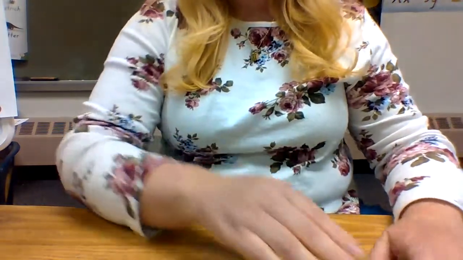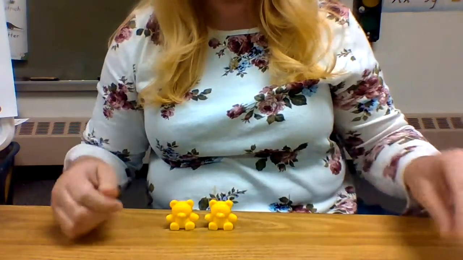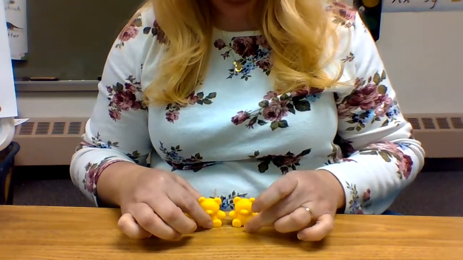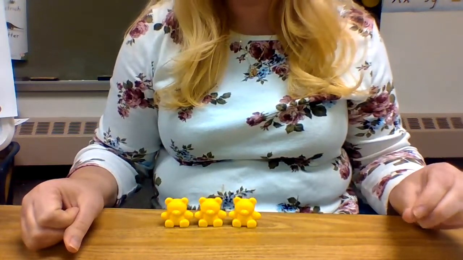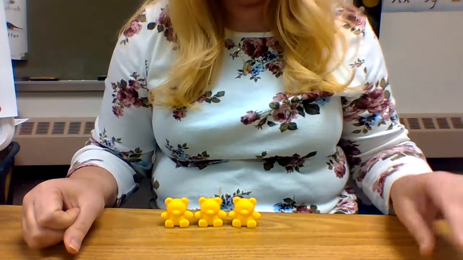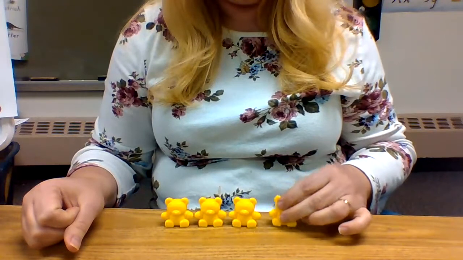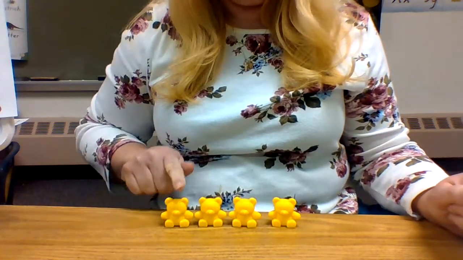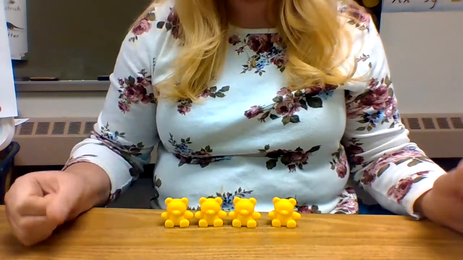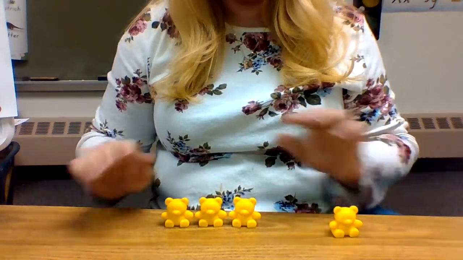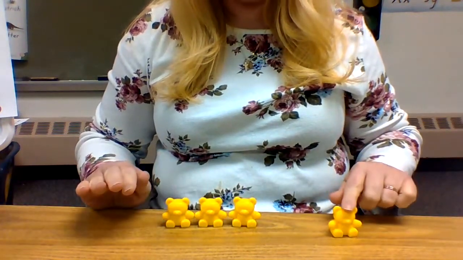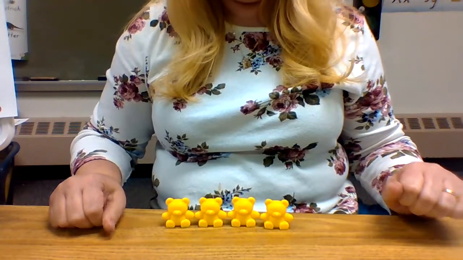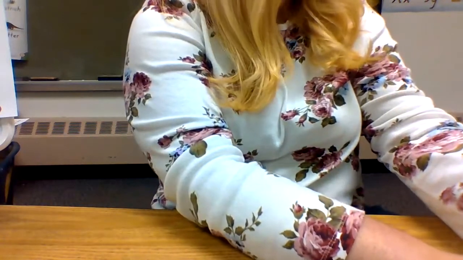Another little word problem I'm going to give you. There were 3 bears. Okay? 3 bears. And they were all eating some honey by a tree. Okay. 1 bear joined them. How many bears were eating honey by the tree? 1, 2, 3, 4. 4 bears. So what we're doing is adding 3 plus 1 equals 4. Okay? So it's just a couple little word problem things we practiced.